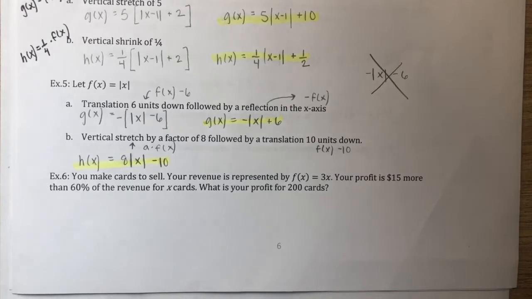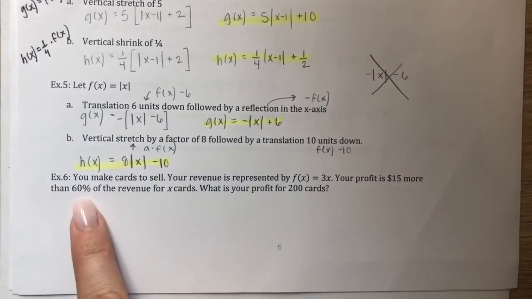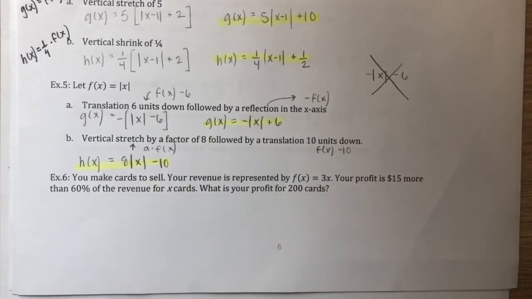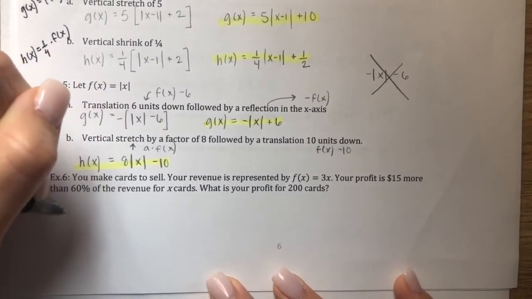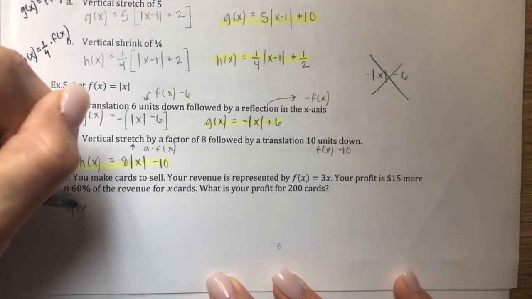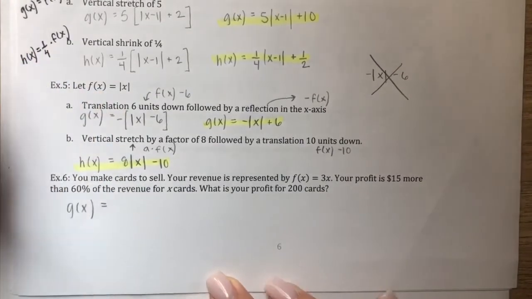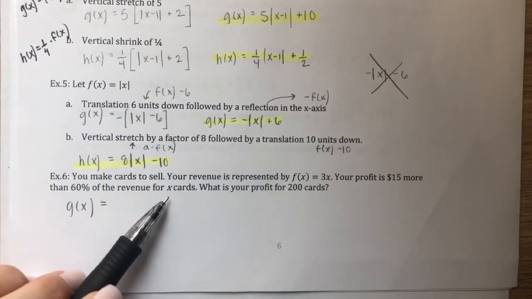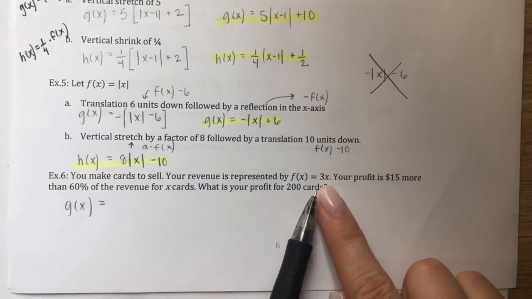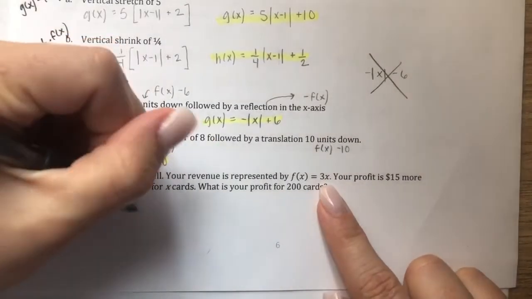And then for example 6, you make cards to sell. Your revenue is represented by f of x equals 3x. Your profit is $15 more than 60% of the revenue for x cards. What is your profit for 200 cards? So we'll set up an equation or function g of x that will represent our profit. Our profit is $15 more than 60% of the revenue for x cards, and our revenue for x cards is 3x. So I'm going to start there.